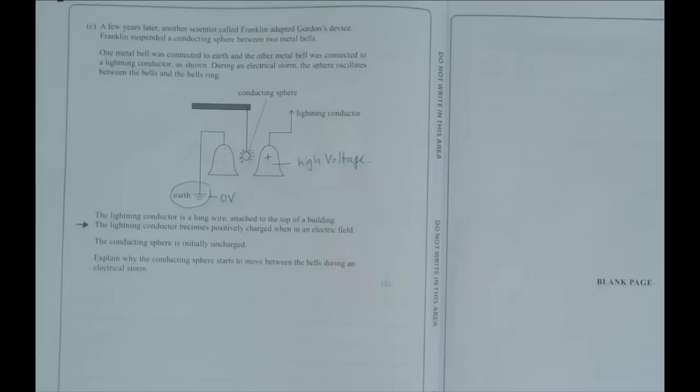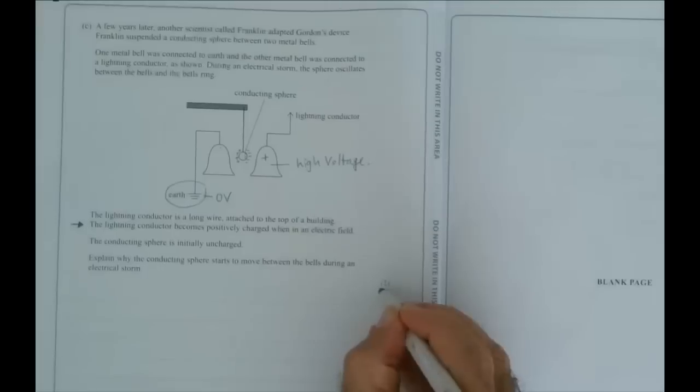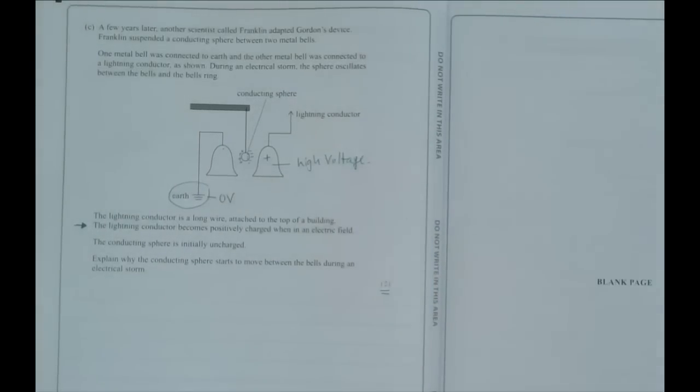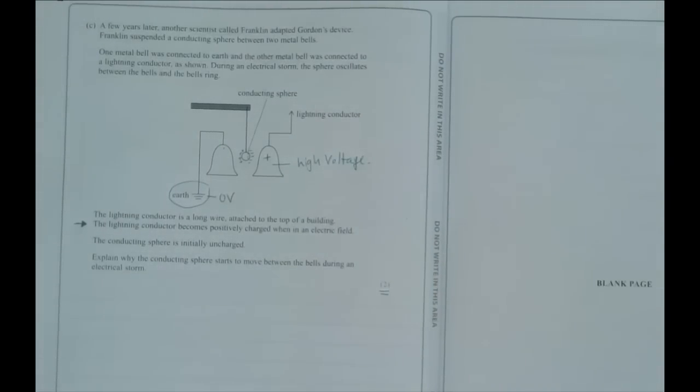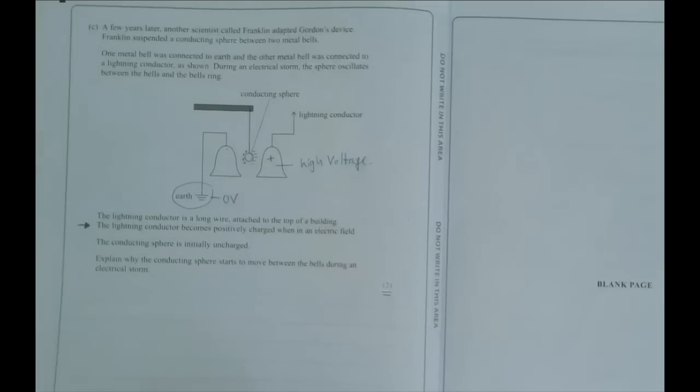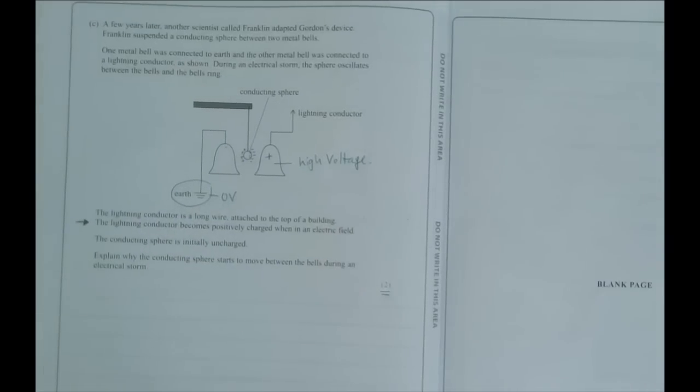So that's the first mark: you realize that electrons are collecting on the right side of the conducting sphere. The sphere is then attracted to the positively charged bell. And that's basically all you've got to say for the 2 marks. And that is the end of this video. I hope that makes sense.